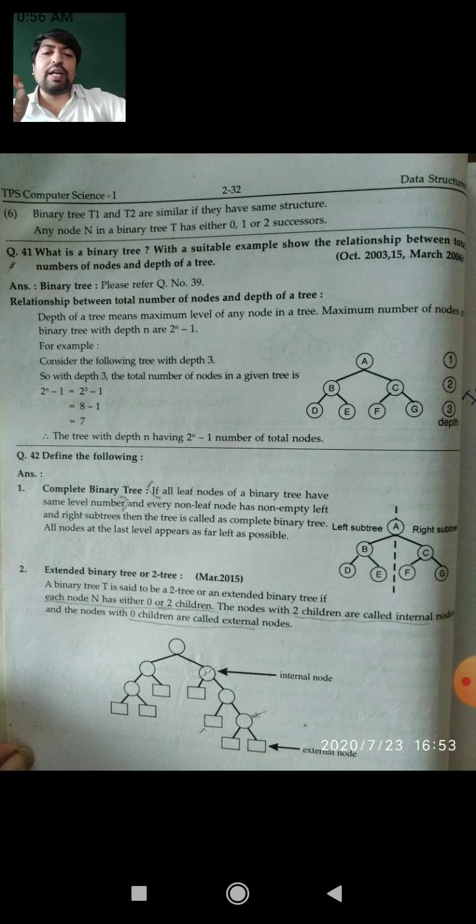Node with 2 children are there. Internal node, you can look at the diagram. Internal node is there. For example, in the given diagram you can watch it. You can put different elements also, A, B, C, D.